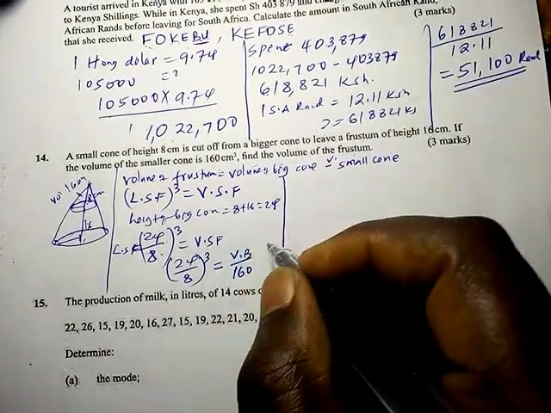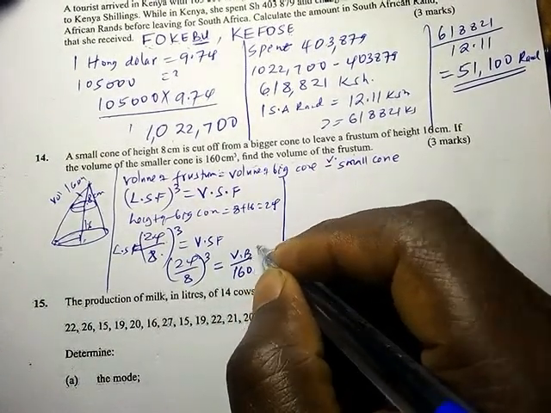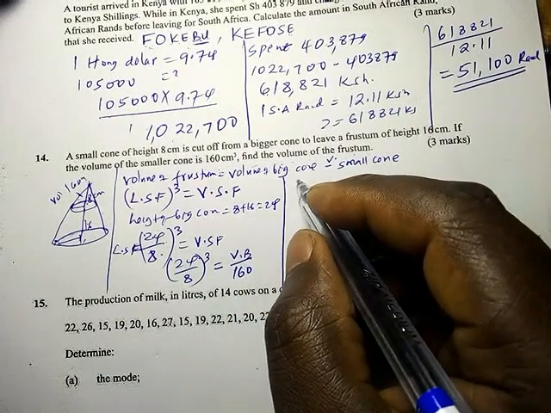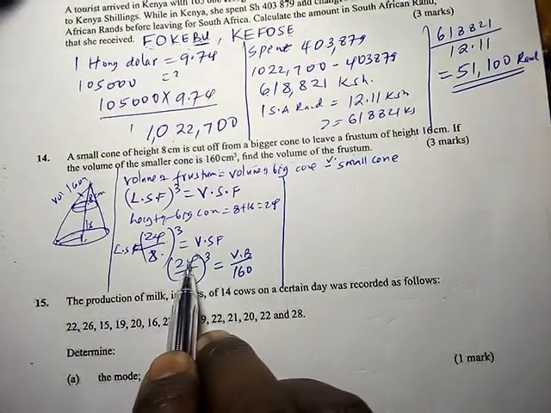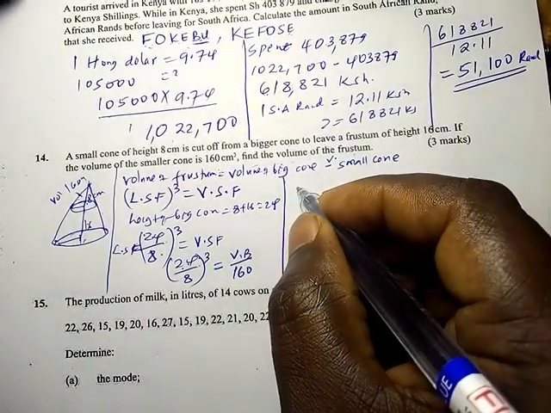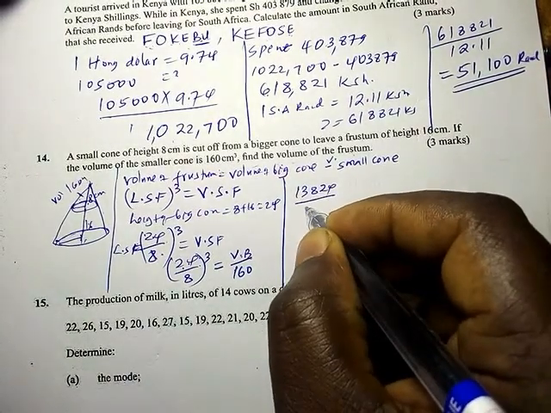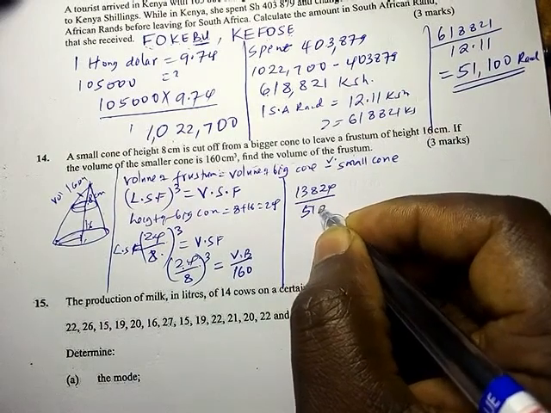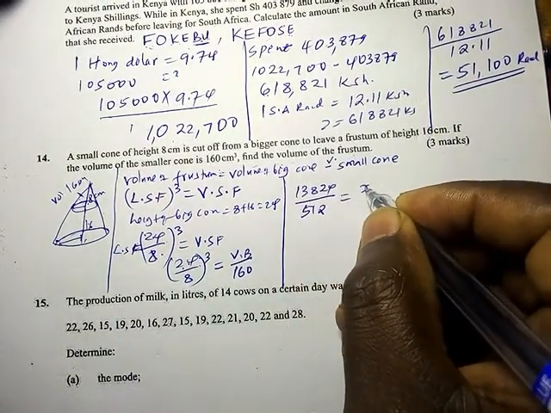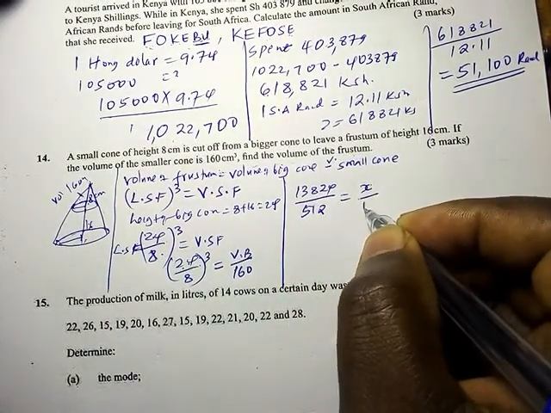So the volume of the big cone is going to be, now we cube this, and this gives us 13,824 divided by 512 equals x, the volume of the big cone, divided by 160.